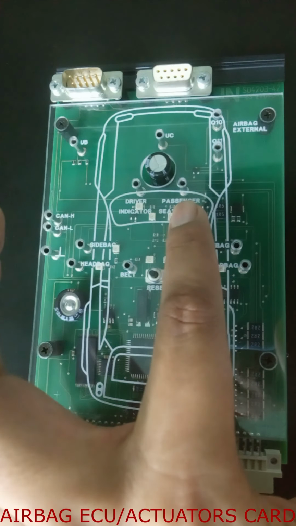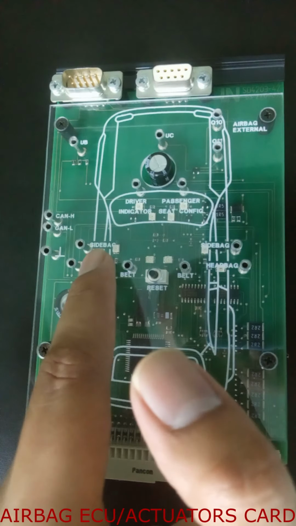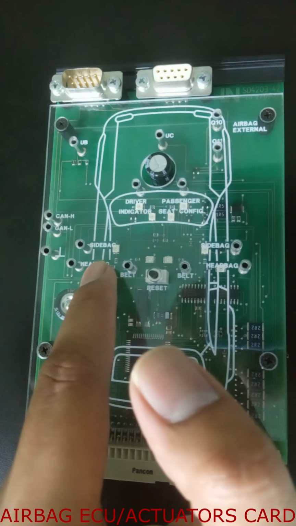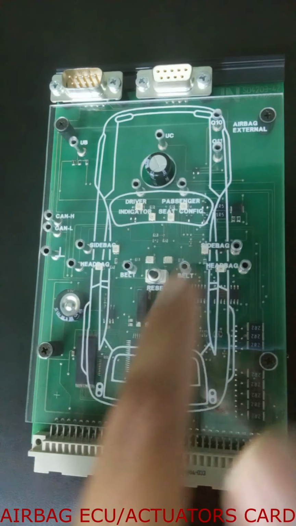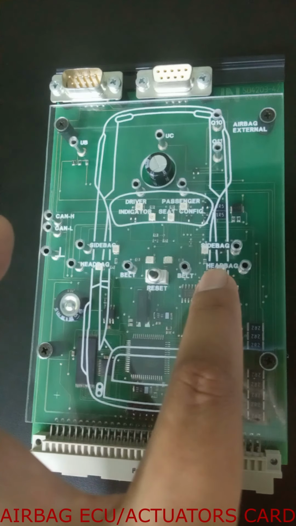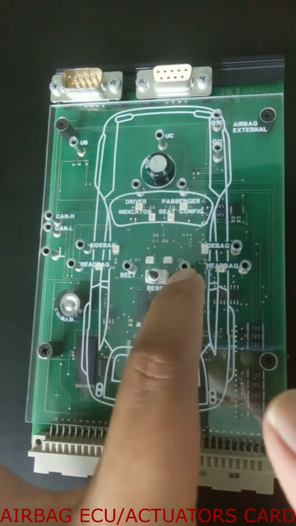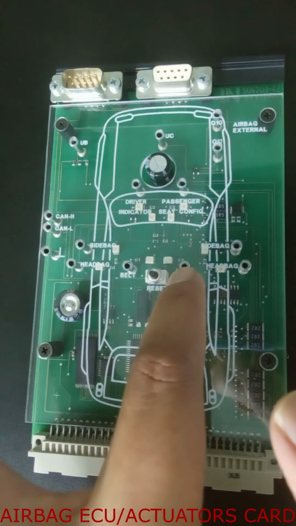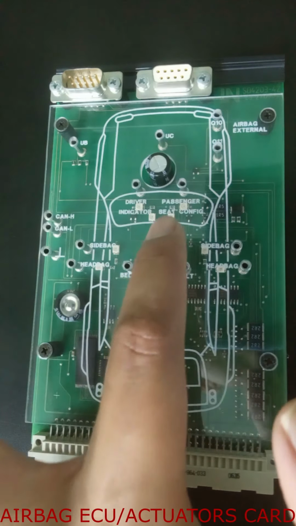Then we have side airbags for the driver and passenger, and the head bag here for the driver, and then the side bag and head bag for the passenger. We also have two LED indicators for the belt, here and here, and a display of passenger seat child seat detection, the seat config, here.